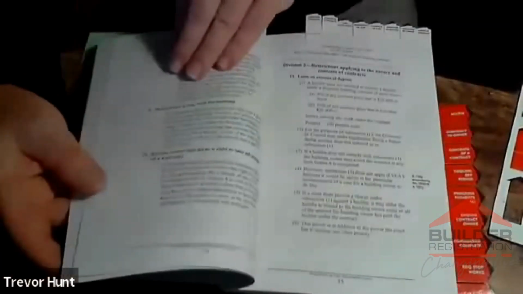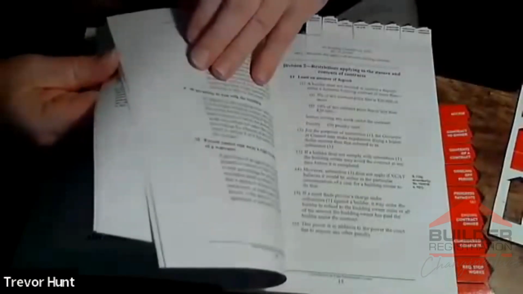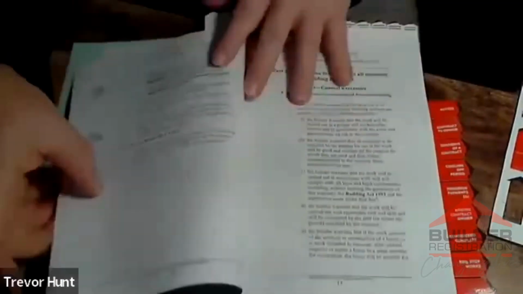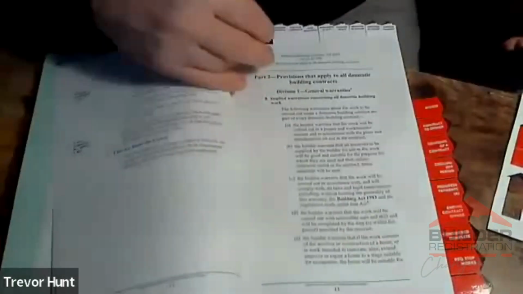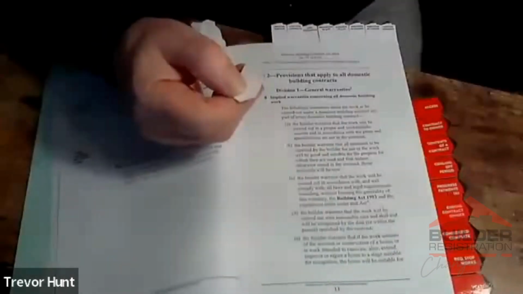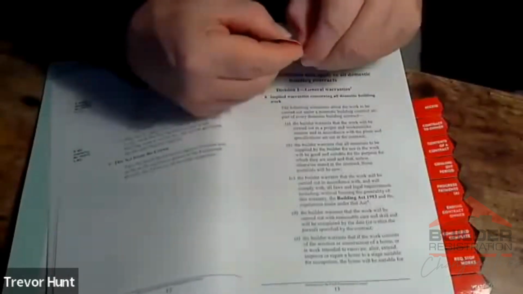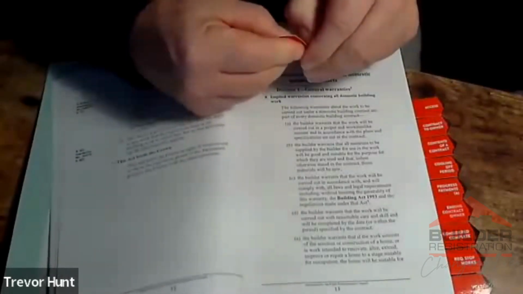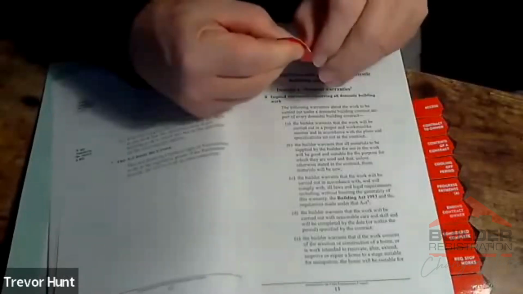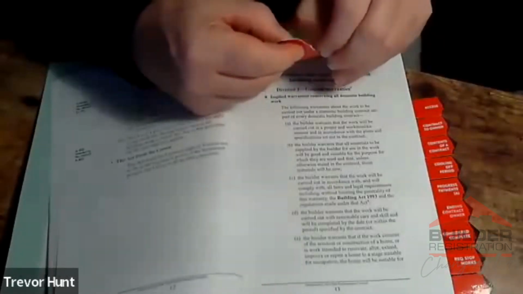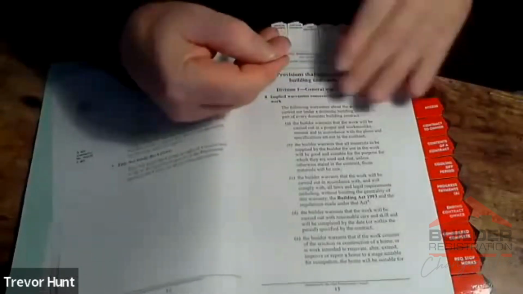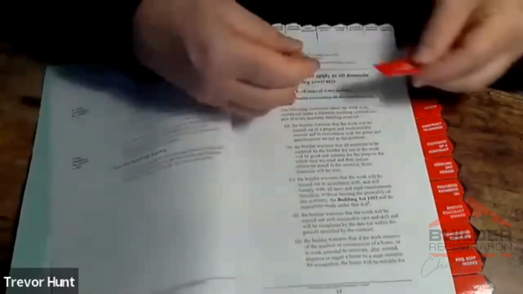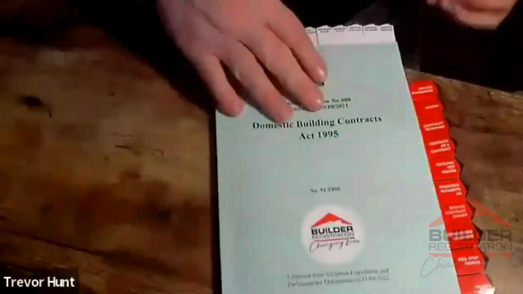Section 8 talks about the implied warranties. That's the last tab in this particular section. And so that is implied warranties, section 8. That then covers off our Domestic Building Contracts Act.